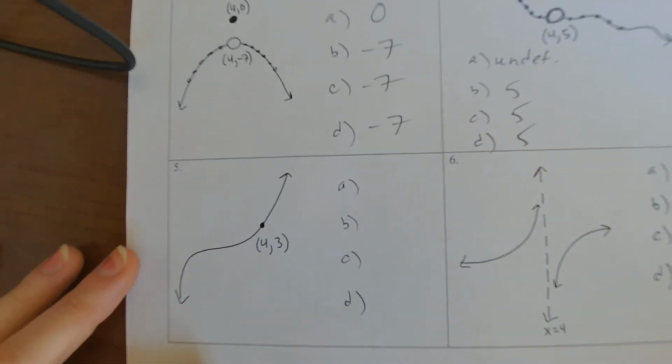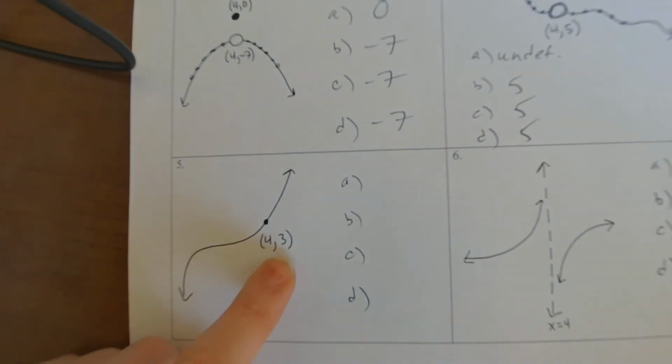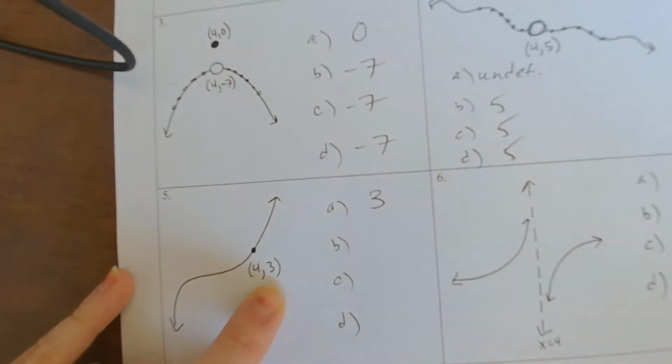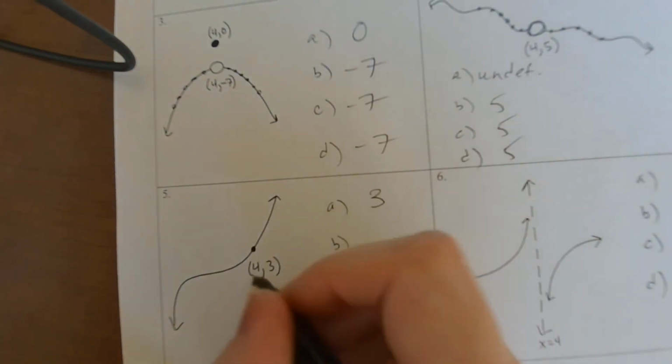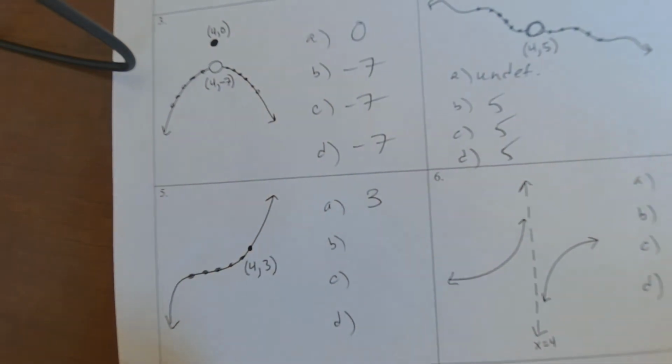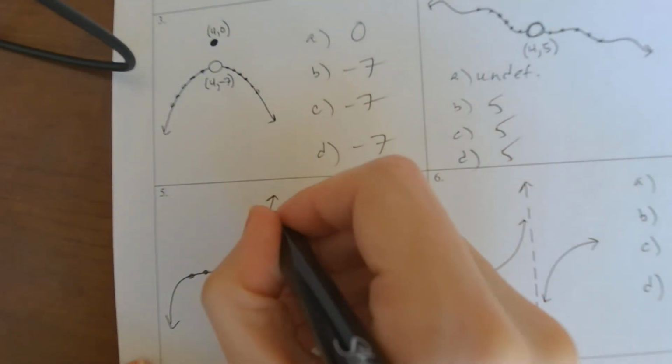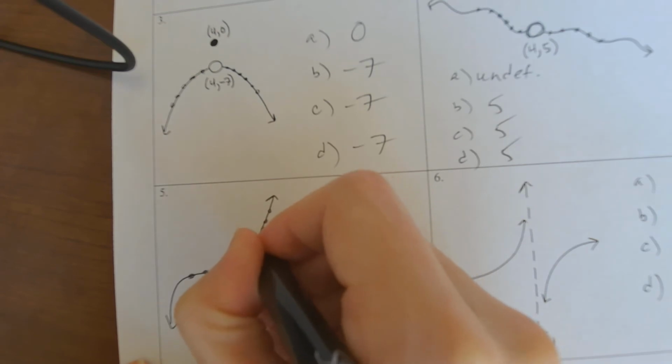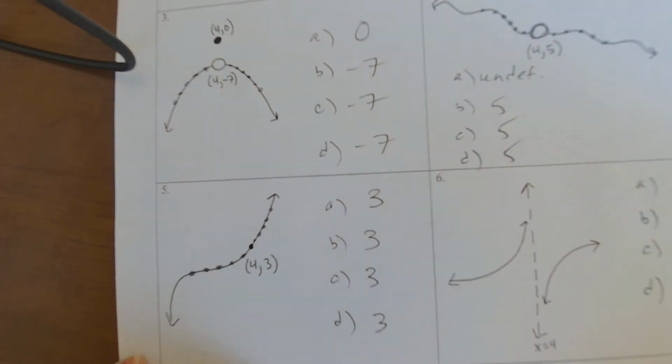Okay, so this time f of 4 is 3. Part B, that sequence of points, their y values are approaching 3. This sequence of points, the y values are approaching 3. So that means that the limit is 3.